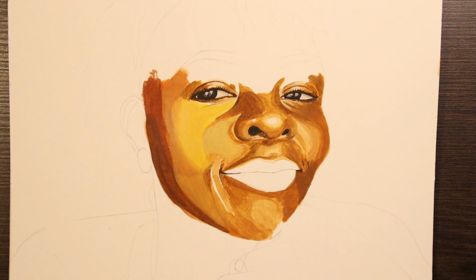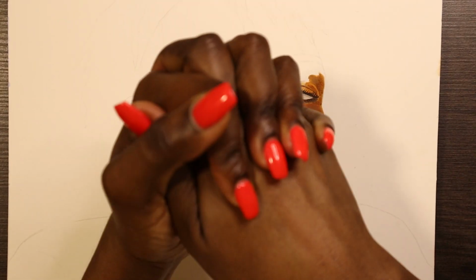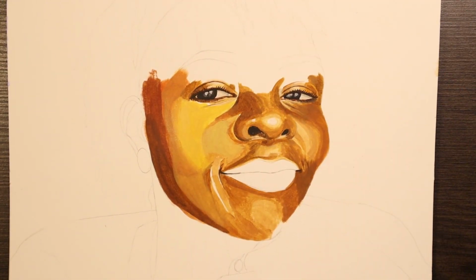But no matter how much I tried mixing the colors, it was just not coming together. I still need a lot of learning in mixing colors. At this point, I was just like, you know what, let me just go to bed. I will try this another time because it's not working out at all.